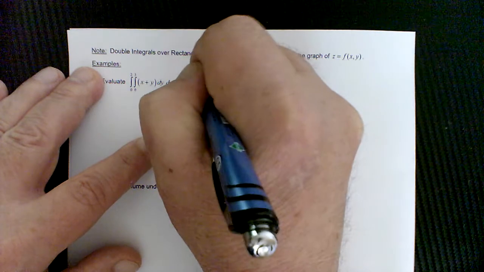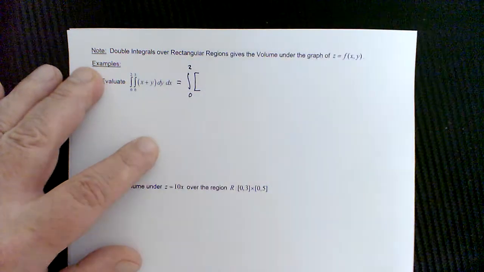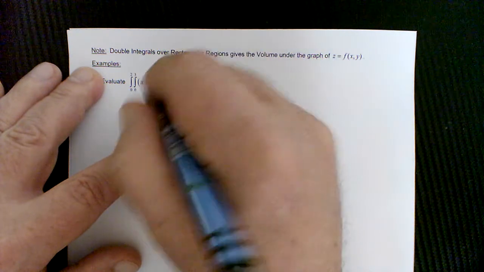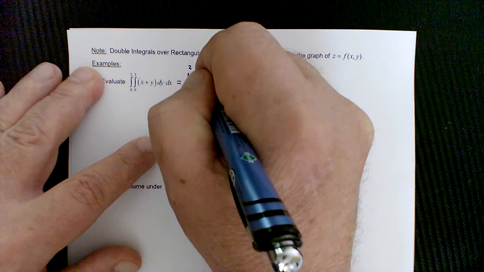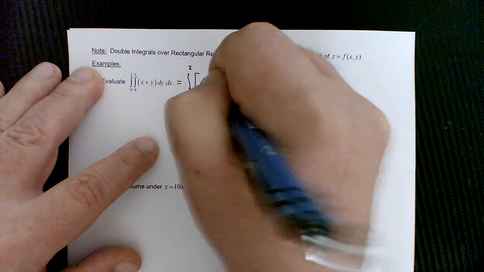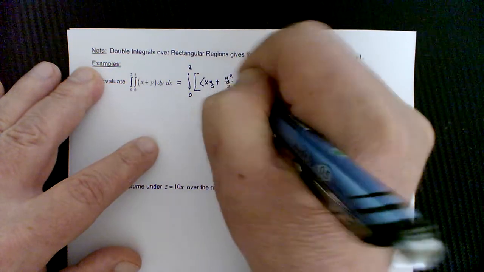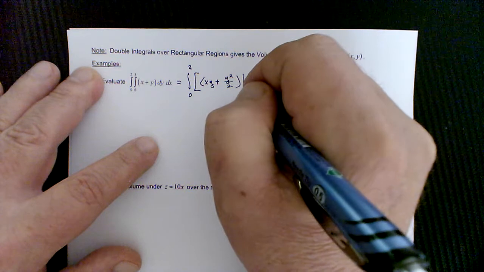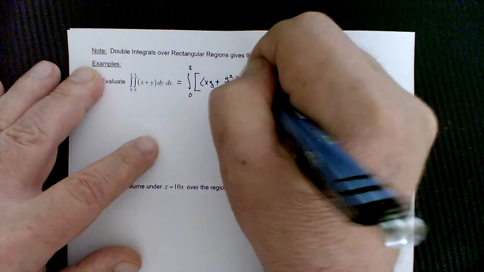Showing the calculations, okay, I'm going to choose to use the brackets again. Whenever this is a function, if it's just a constant 1 like the last examples, no need really for the brackets, but you could use them if you like. But here I'm going to use the brackets. Integrating with respect to y, x is a constant, so that would be xy. And use parentheses around these as well. xy plus, integrating y, we get y squared over 2. Okay, and that's evaluated as y goes from 0 to 3.